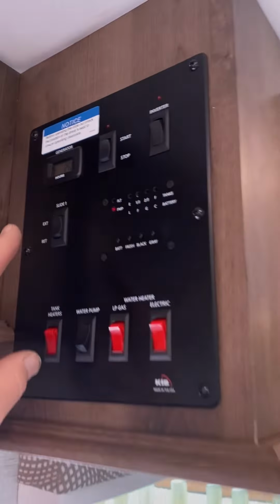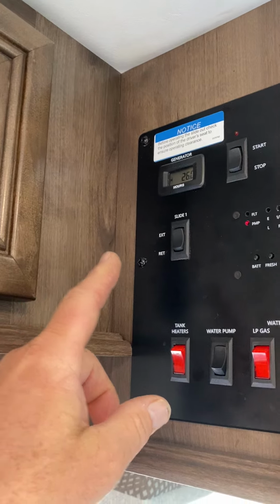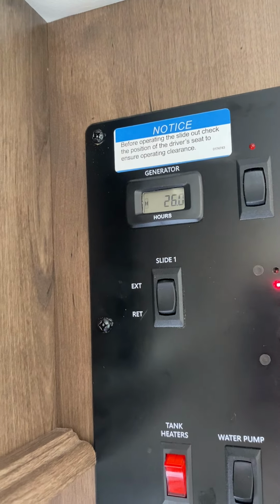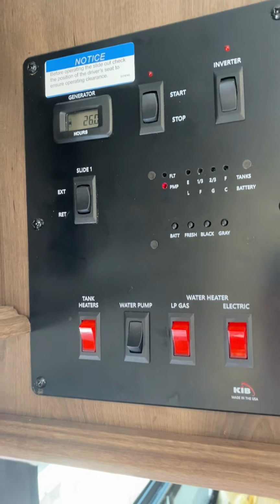All right, so I want to show you guys our second panel here. Up in the top left corner, you'll see generator. That's how many hours the generator has run. So you see H and then 26. Right now, the generator has run for 26 lifetime hours. So don't forget, you only have 4 hours of generator use per day. So if you rent the RV for 3 days, you have 12 hours of use.